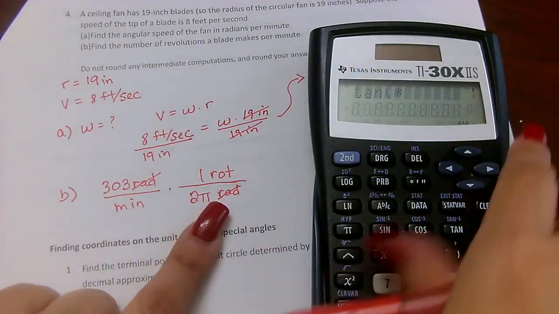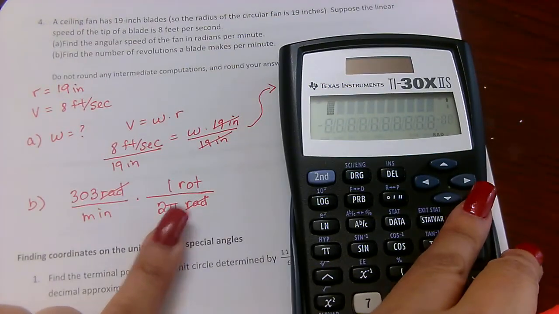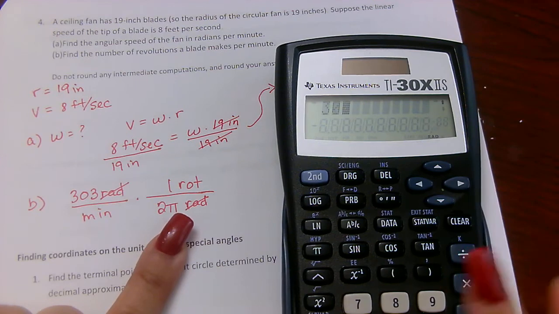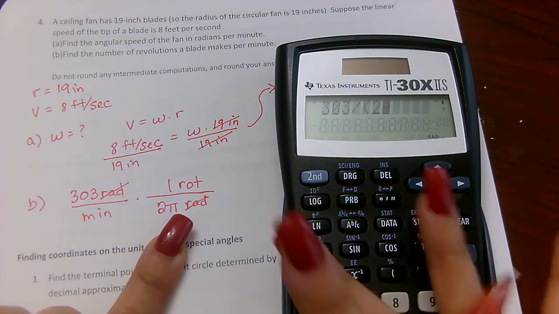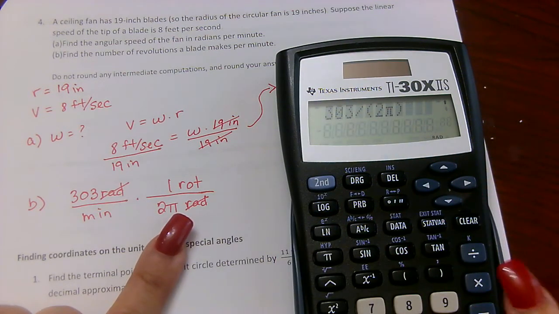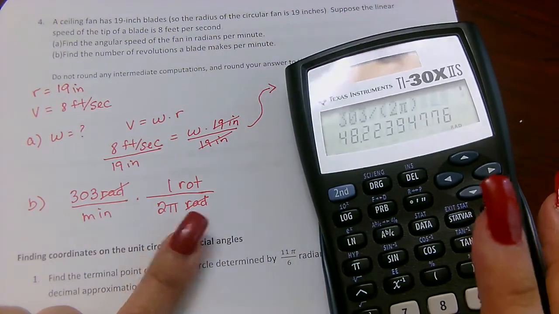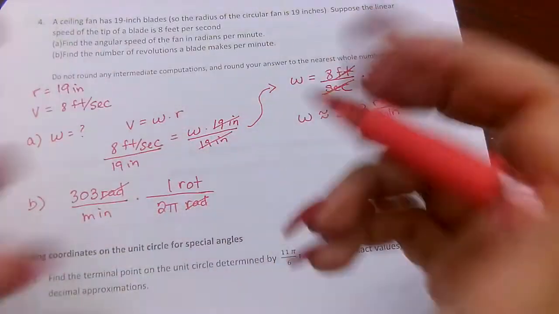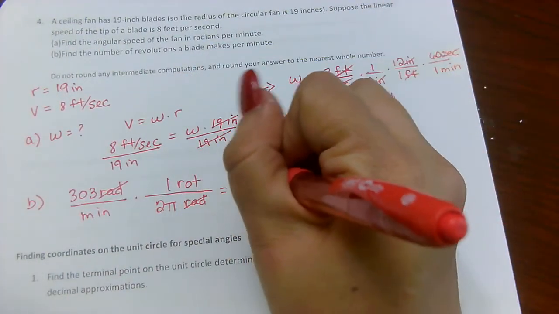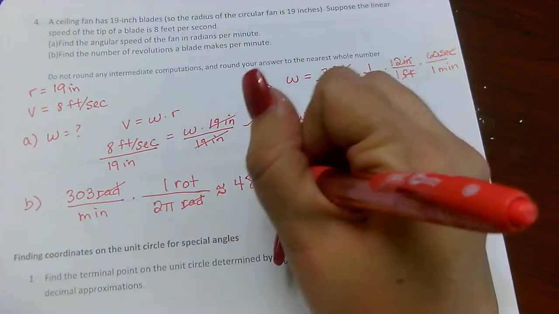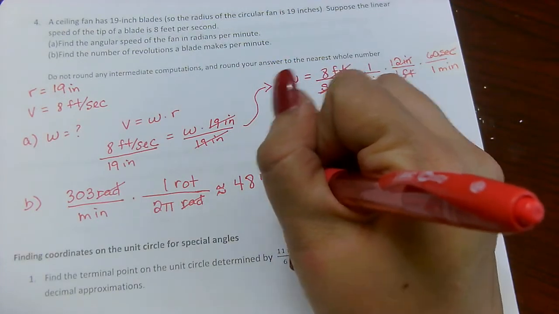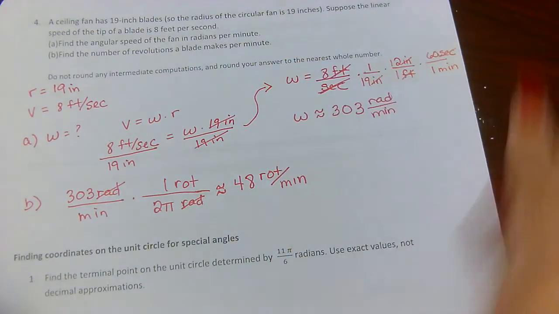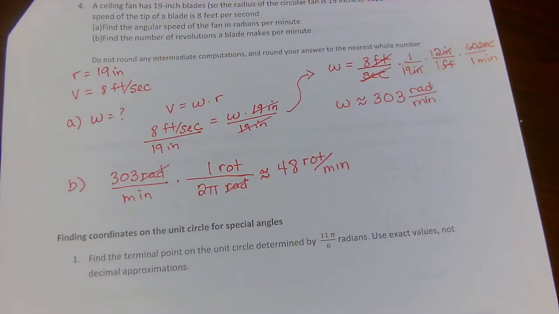Again, you have to remember anytime it's in the denominator, you need to put parentheses around it. So I'm going to start with 303 divided by 2 pi. Otherwise, order of operations will give you a different answer. Here you have round to the nearest whole number. You would have 48 revolutions, and that should be a squiggly line, 48 revolutions per minute. Okay, and that's the answer for that second part.